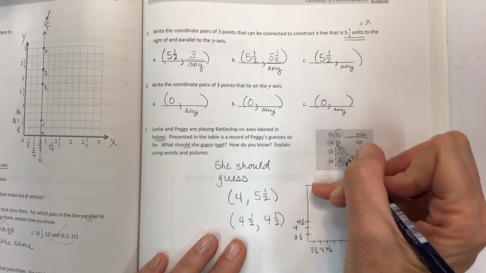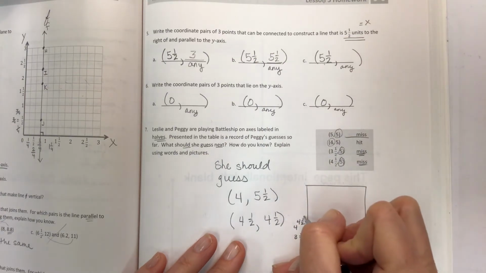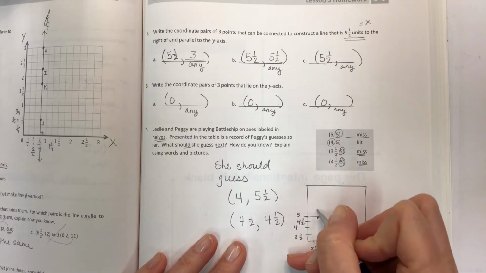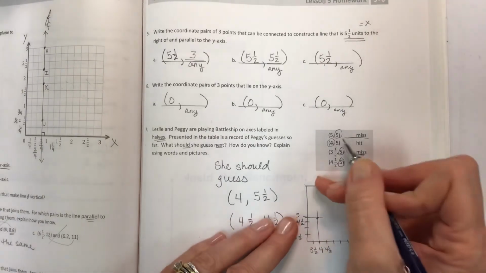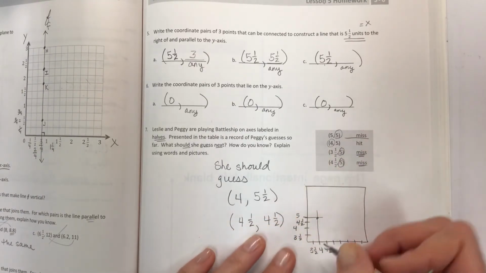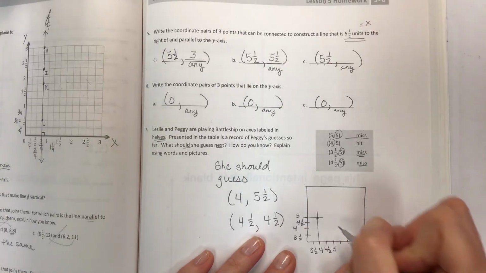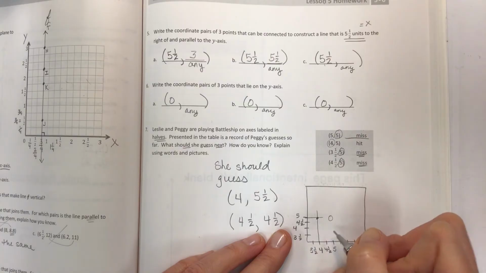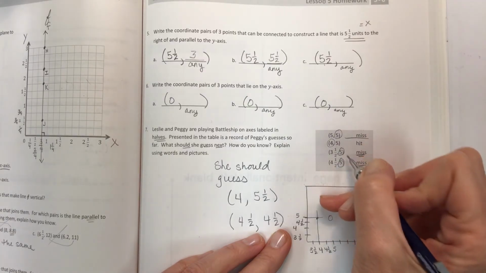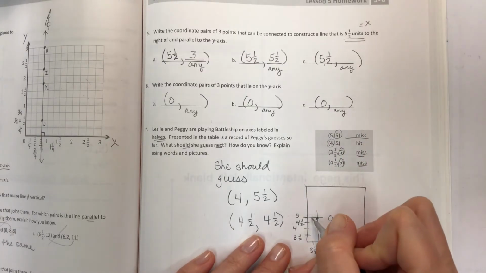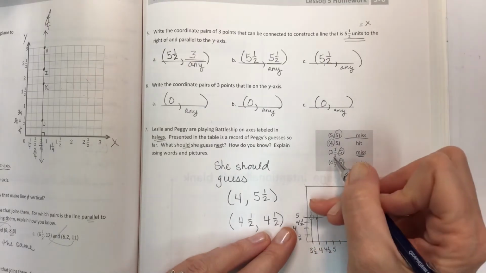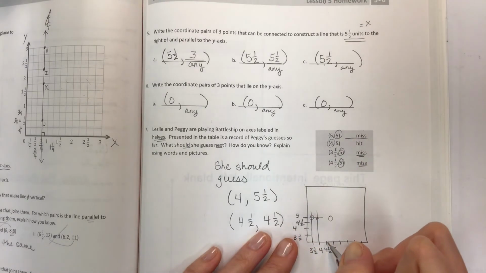And if this 4, 5, we'll take this up to 5, is a hit, right where they cross, but the 5, 5 is a miss, then that's not there. And the 3.5, 5 is a miss. There's nothing here. And the 4.5, 5.